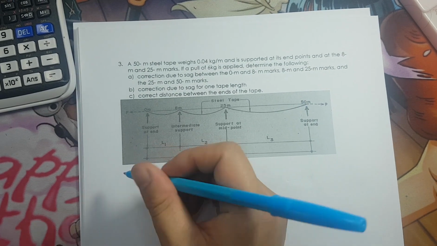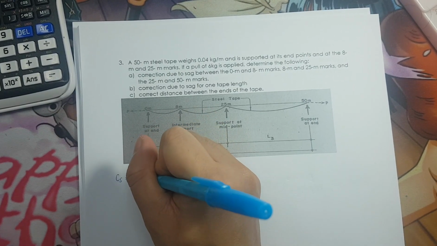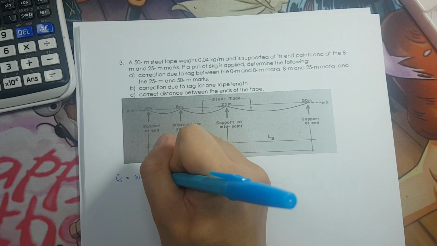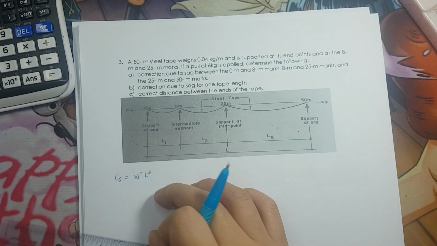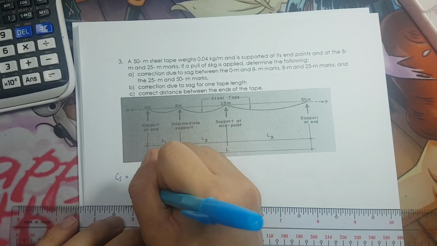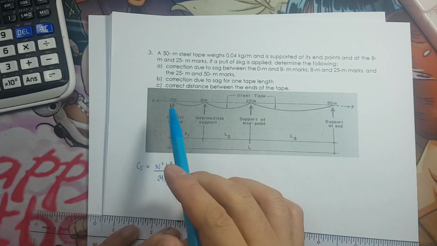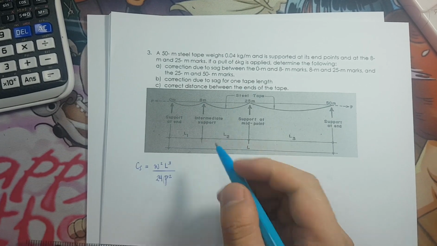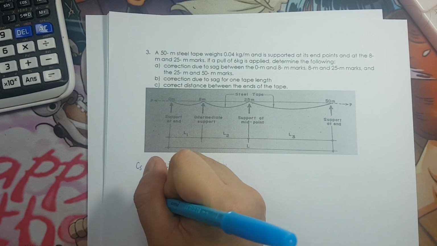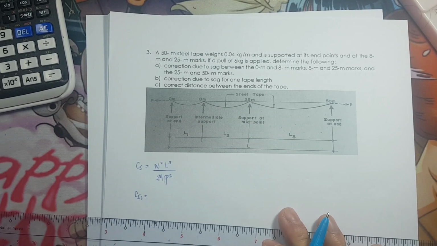Okay, so what is the formula for sag? The correction due to sag is equivalent to W squared L cubed divided by 24 P squared. So let's consider the 0 to 8 mark as CS1. So correction due to sag 1 is equivalent to, what is our W? What is the weight?